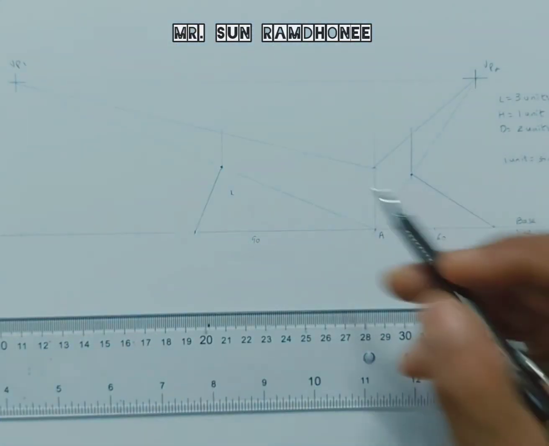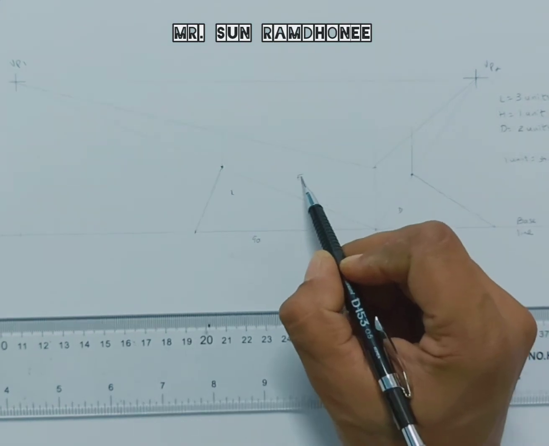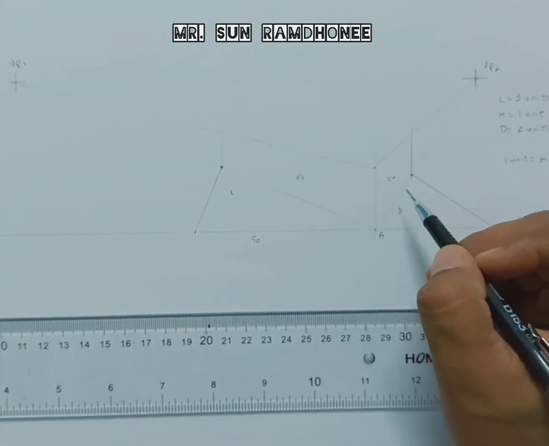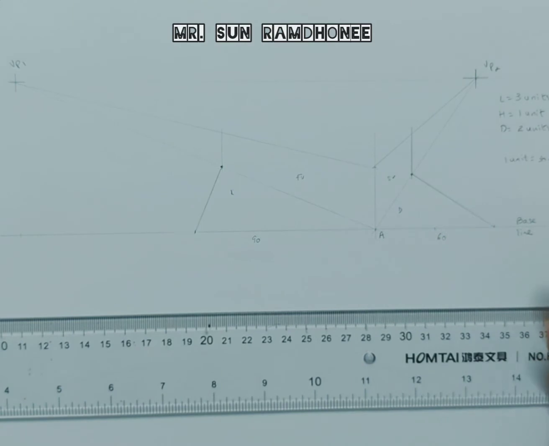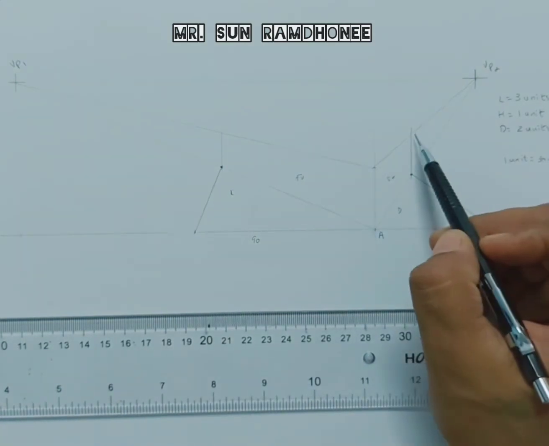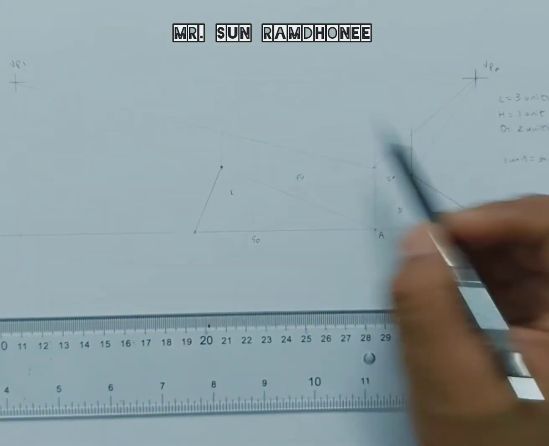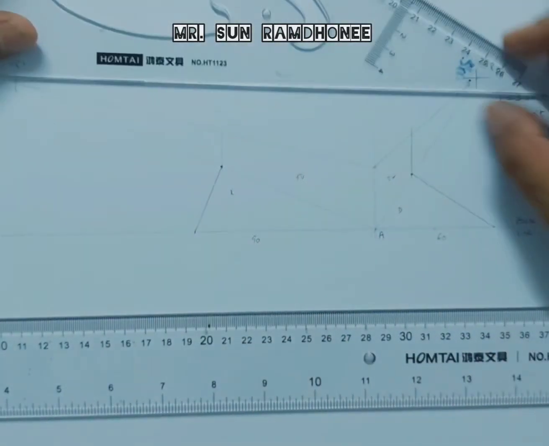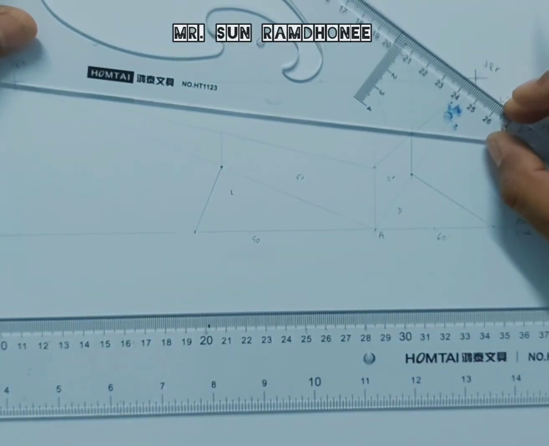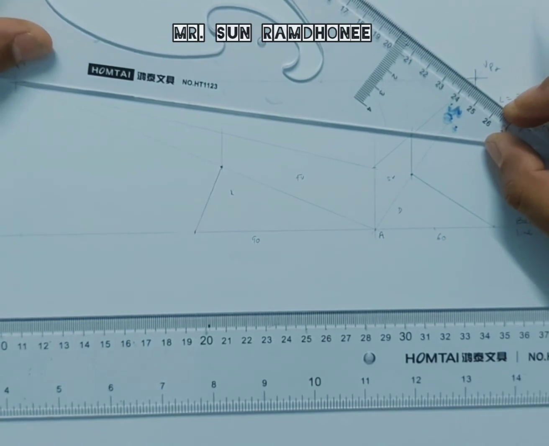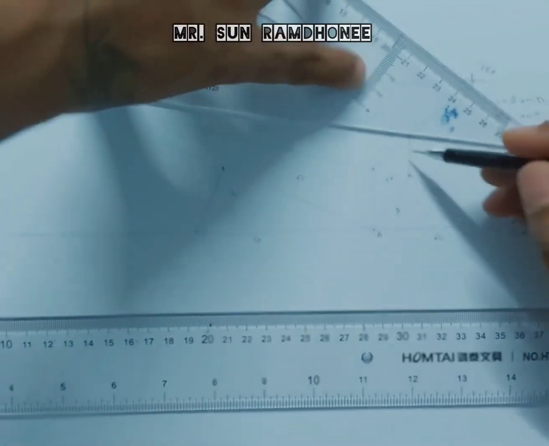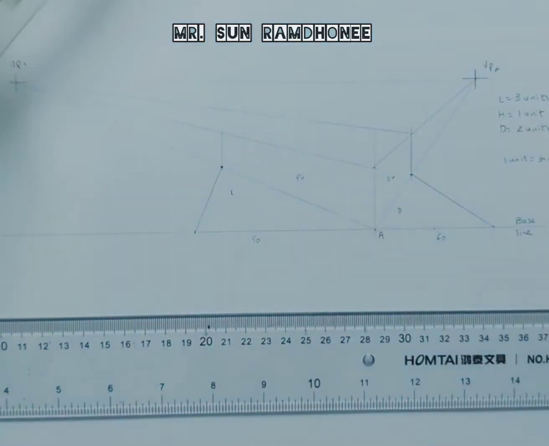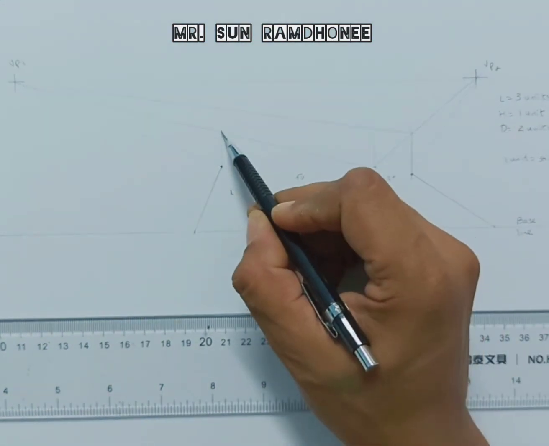So as you can see, this would be the front view and this would be the side view. To complete the object, you might have guessed, we have to draw a line from here till the vanishing point 1 here. And then we're going to do the same from this point.